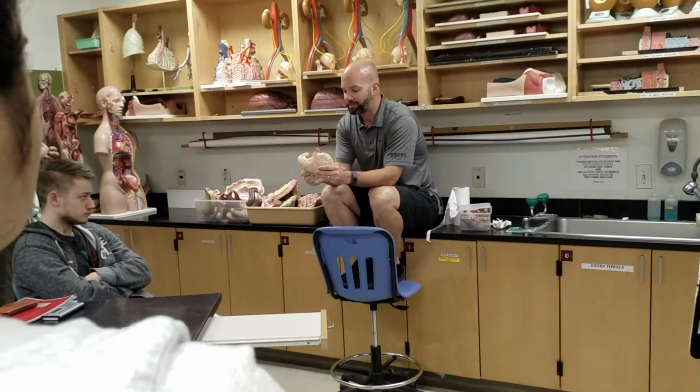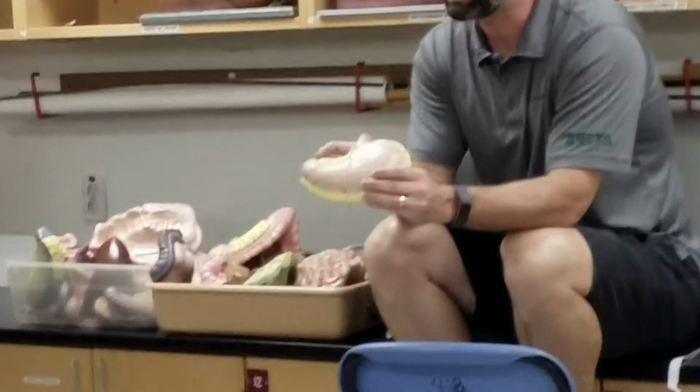The lesser omentum. Lesser omentum is attached to the lesser curvature. Greater omentum. Greater curvature.